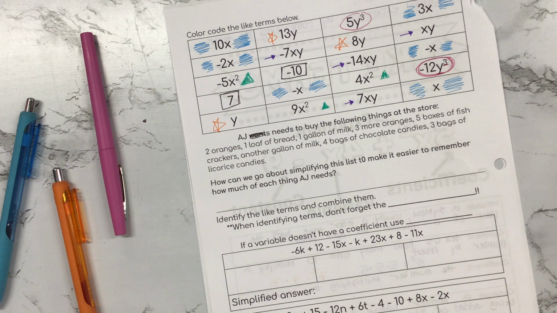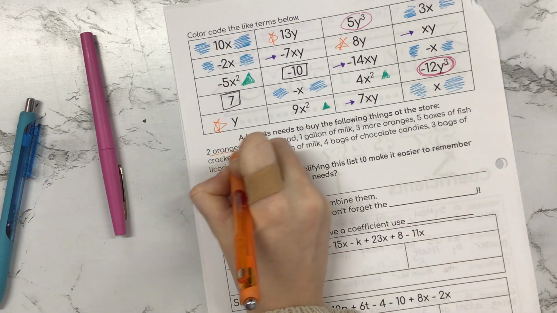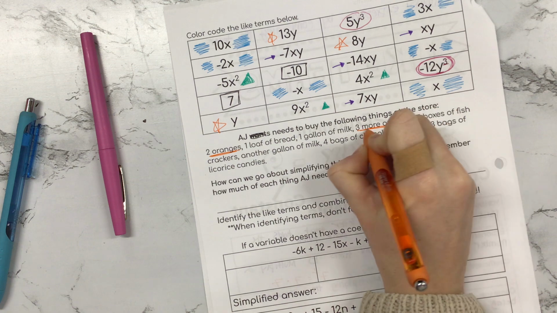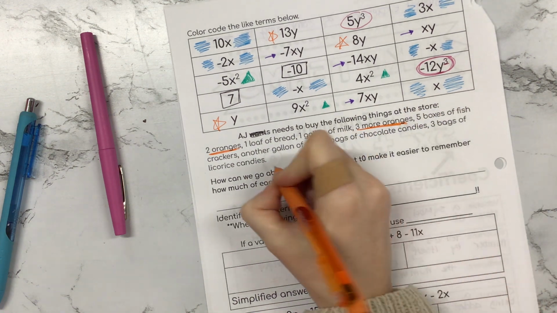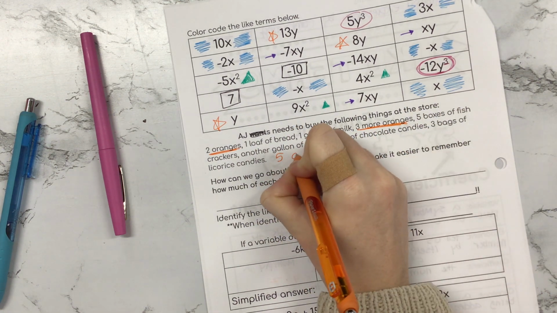So there's some things I can condense here to make this list a little bit shorter. Right, so he has 2 oranges and then 3 more oranges. That's a total of 5 oranges.